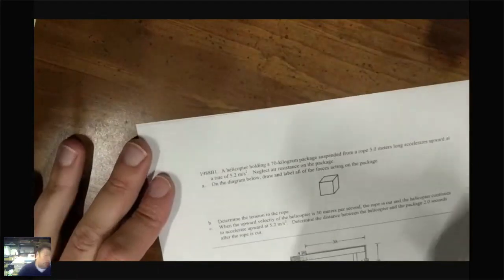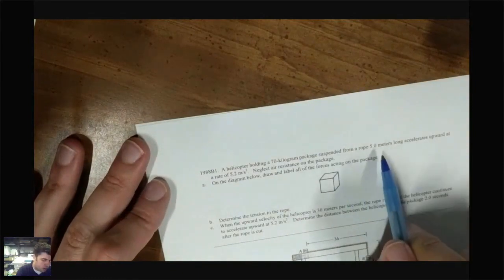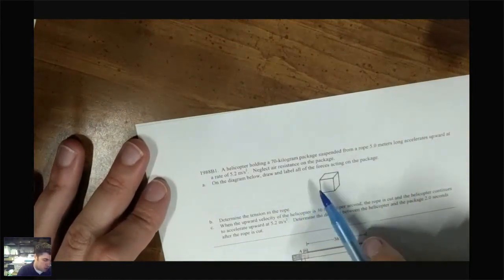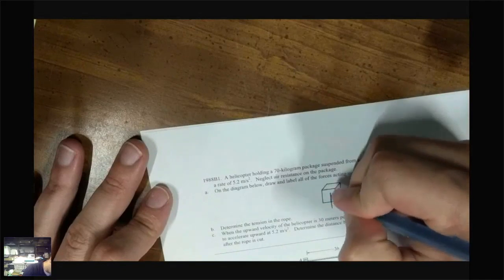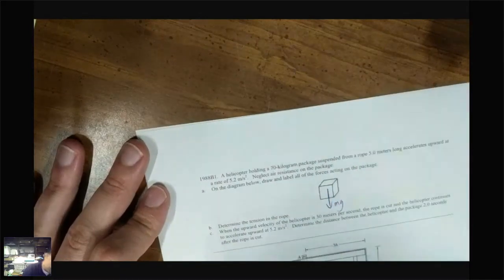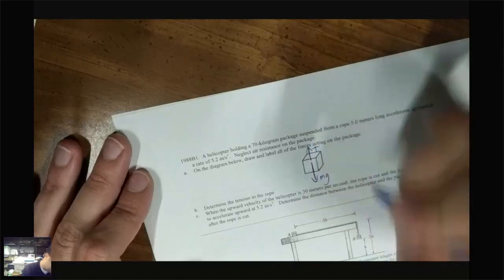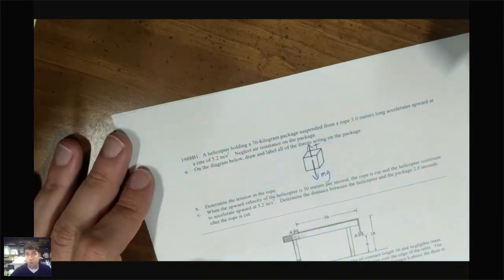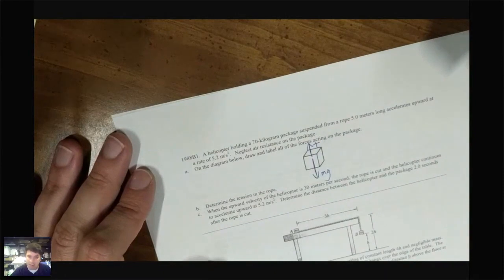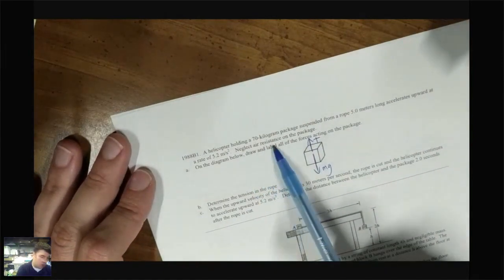All right, so this package suspended from a rope accelerates upwards. Let's draw some forces. So really, we have one force, that is gravity pulling down, and our second force would be a tension in the rope. And that's it. No sideways forces, no friction, no air resistance. We get to ignore all that stuff already.